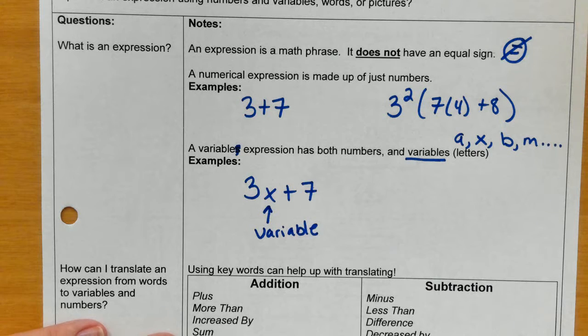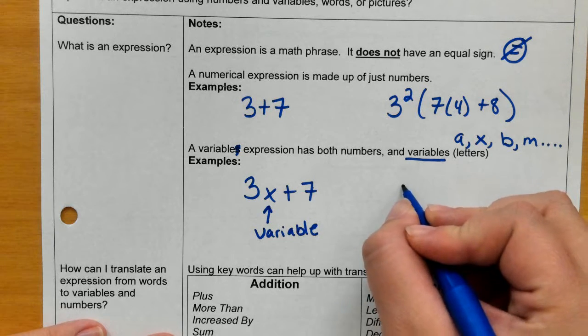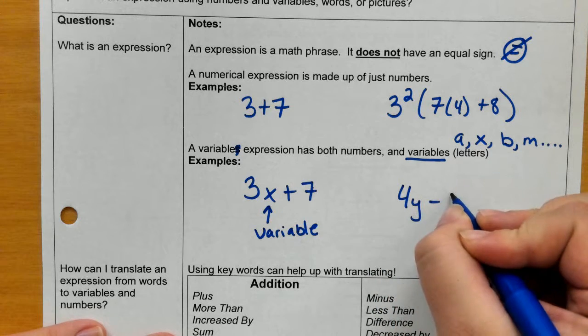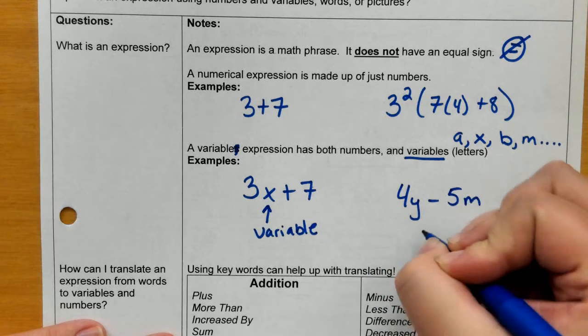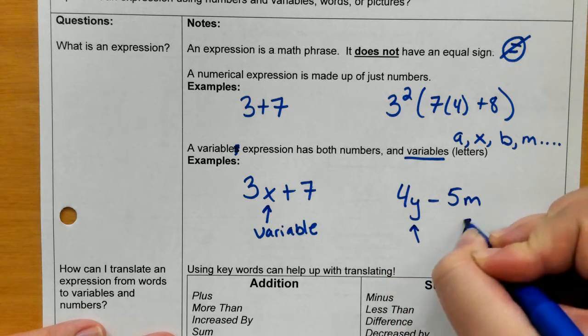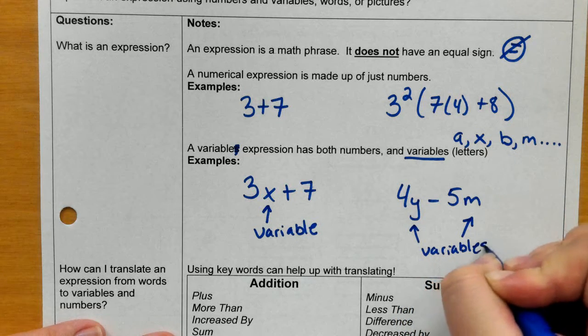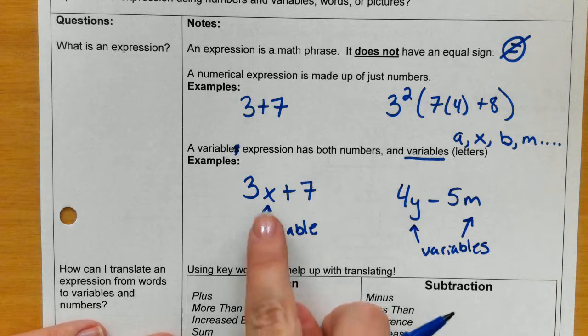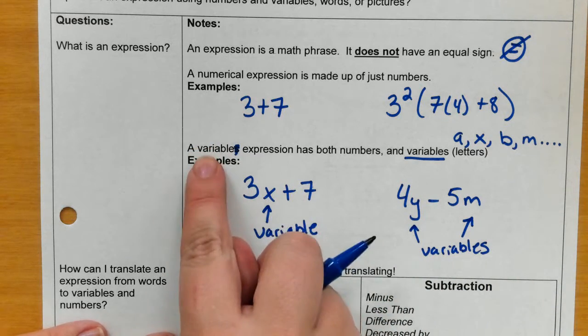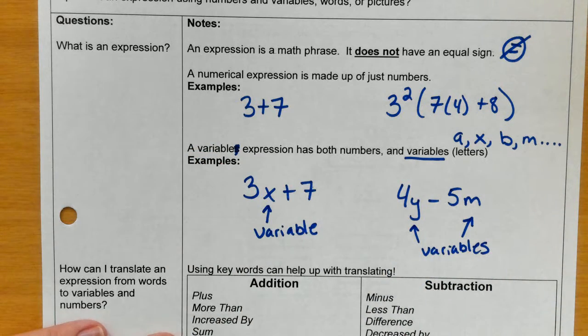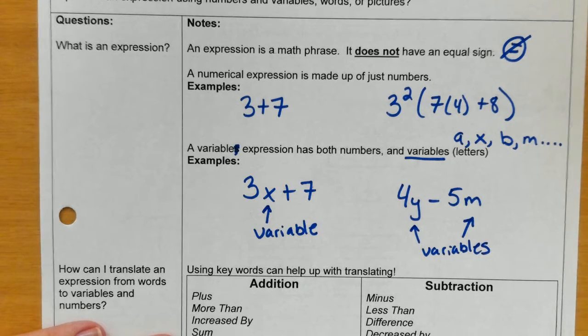There could be more than one. You could have 4y minus 5m. And in this example, you have two variables. Since they have letters in them, that makes them a variable expression or an algebraic expression.